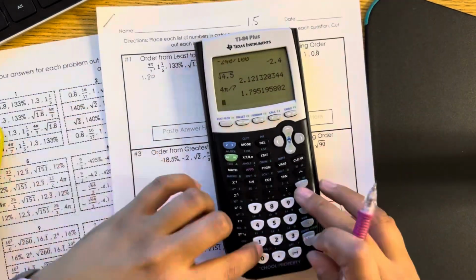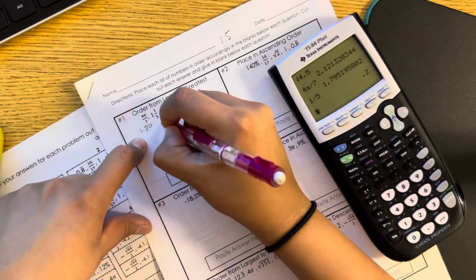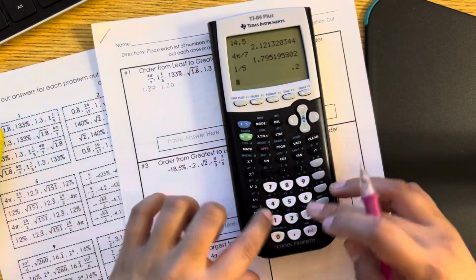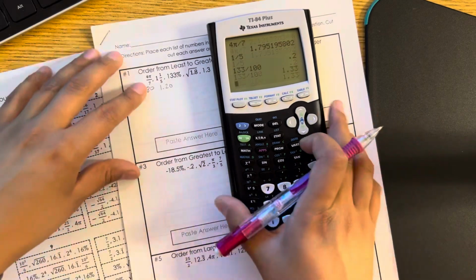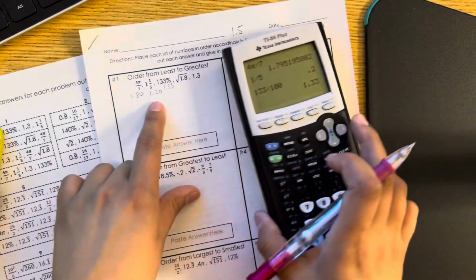Okay. 1 divided by 5. What do I need to do after the 2? And then what do I do with the 1 that was there? Good, put it in front. 133 divided by 100, just 1.33. Make sure you have room to show your work.